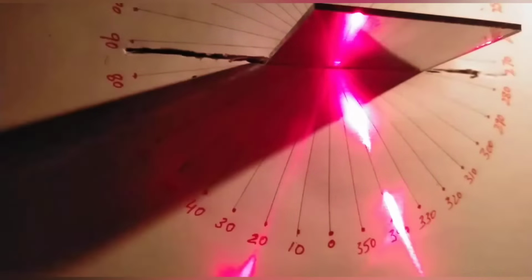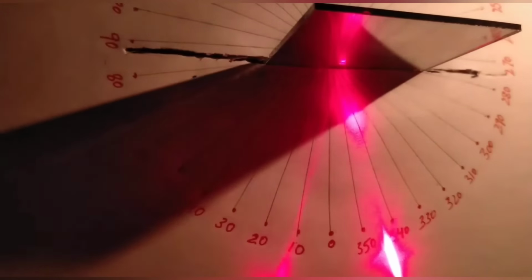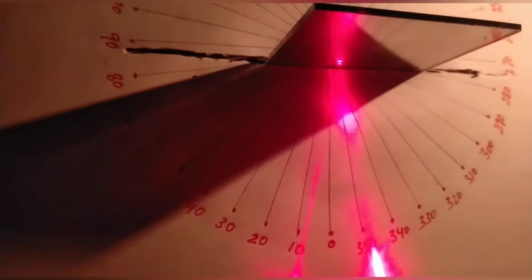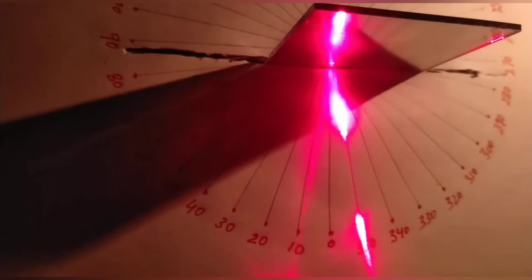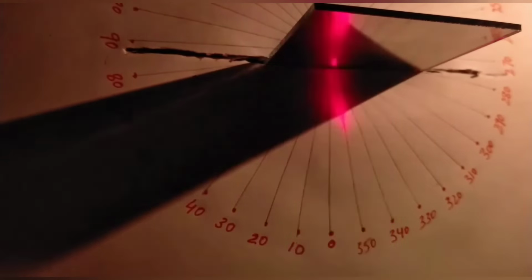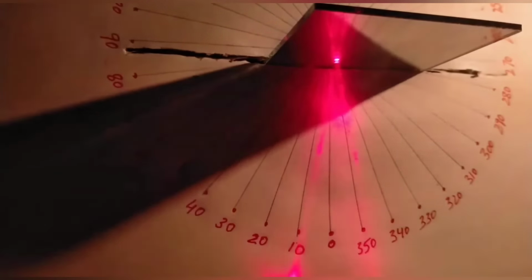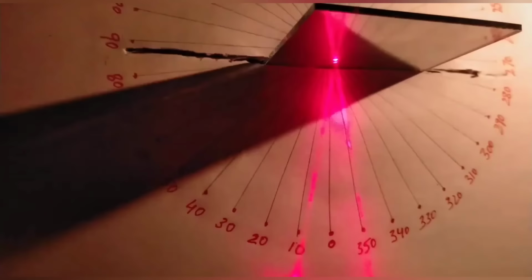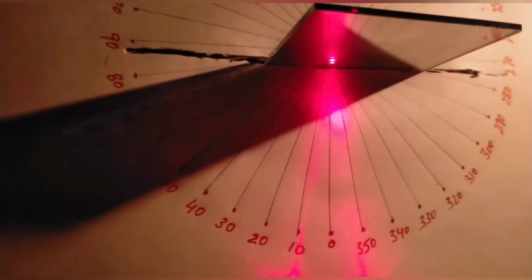So by this we can say that the angle of incidence is equal to the angle of reflection. And here you can observe the first law also: the incident ray, reflected ray and the normal all lie on the same plane. So the point of incidence, the point of reflection and the normal point all lie on the mirror itself.